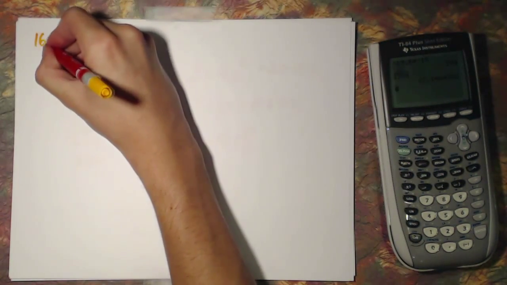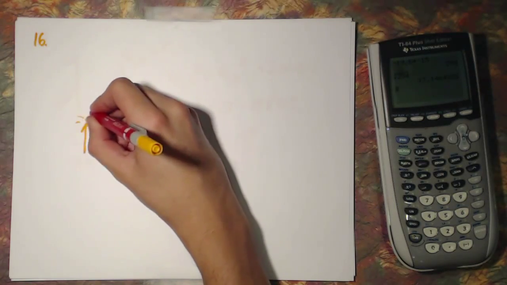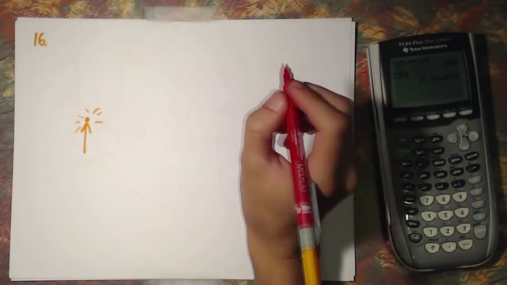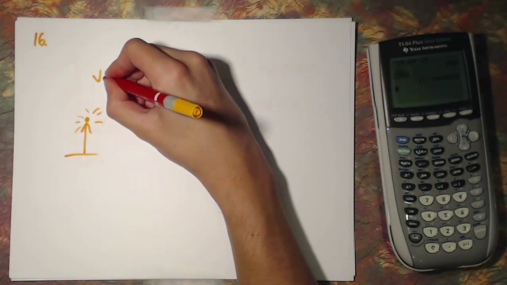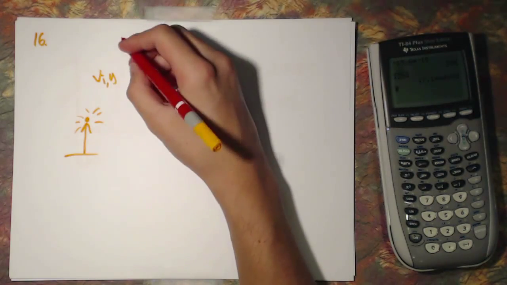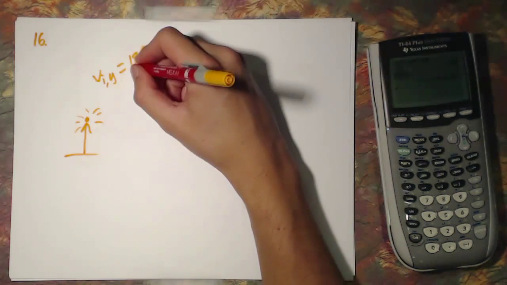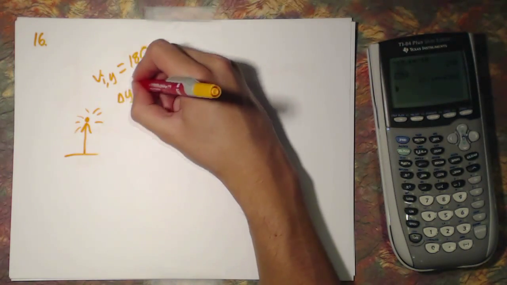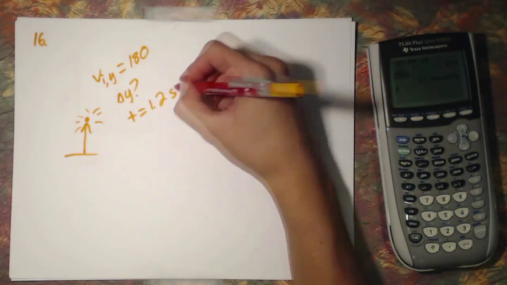Question 16 reads, a large firework called a chrysanthemum is launched straight up into the air with an initial velocity of 180 meters per second. How high will it be after 1.2 seconds? So, we're shooting up a firework. Our initial velocity in the y direction, because it's vertical velocity, is 180, and it wants to know how high it is, so delta y, after 1.2 seconds.